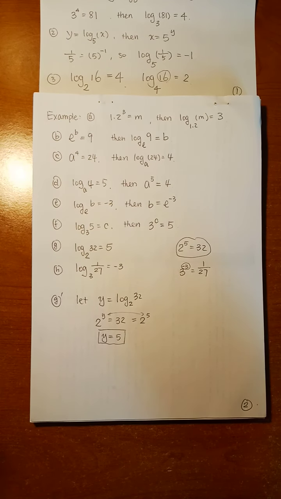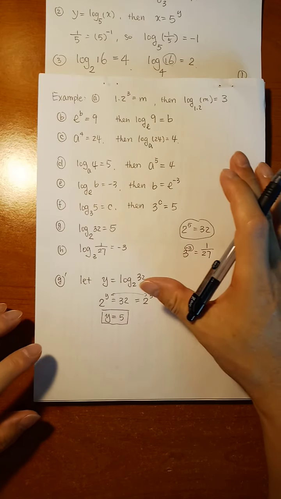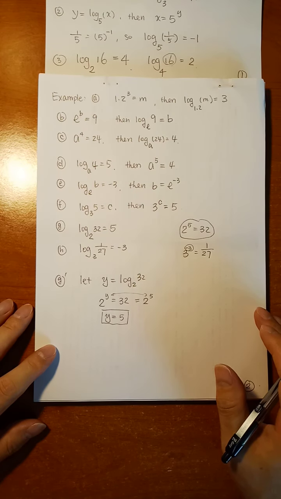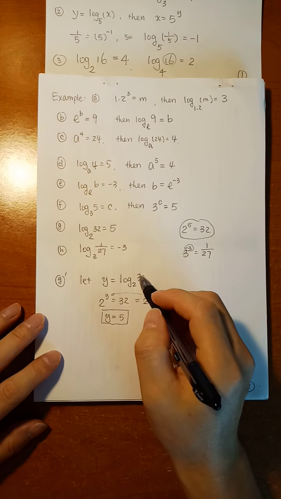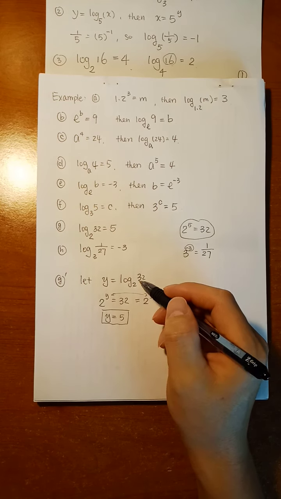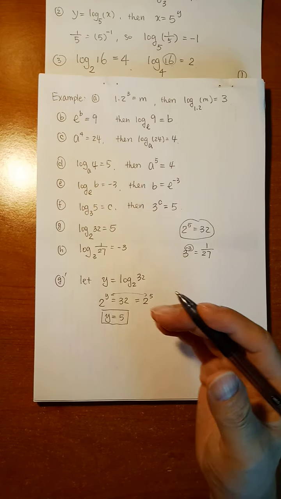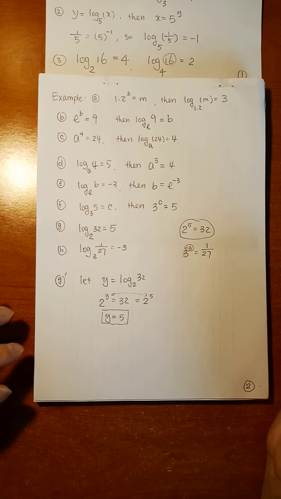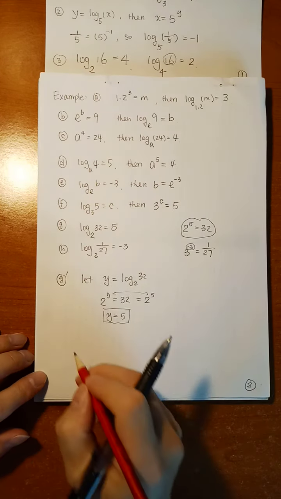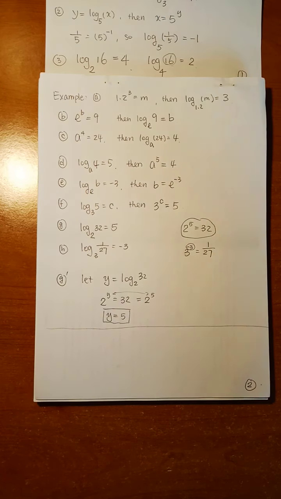So that's the rough practice for the definition of a logarithmic function. Because in a logarithmic function, there's so many stuffs, letters, numbers, so don't be confused with the definition. It's just the inverse of an exponential function. Okay.